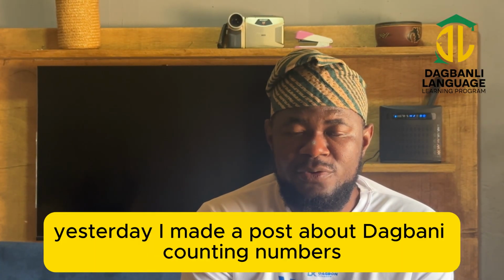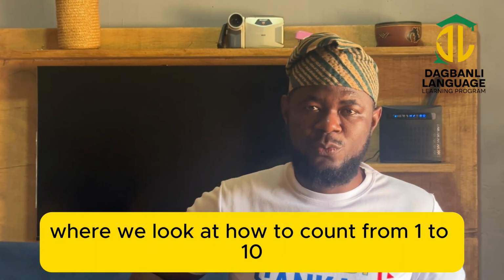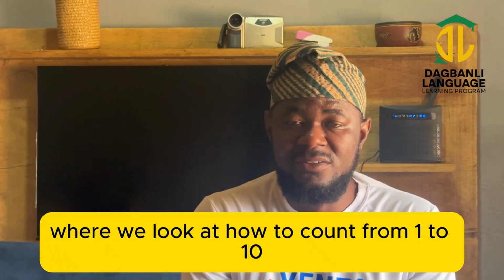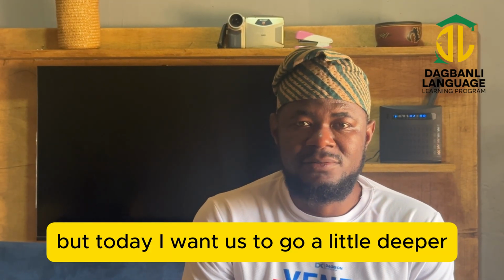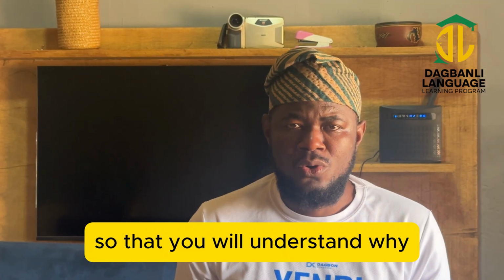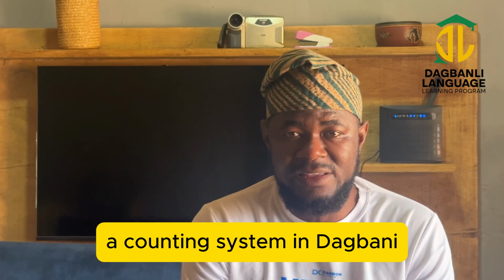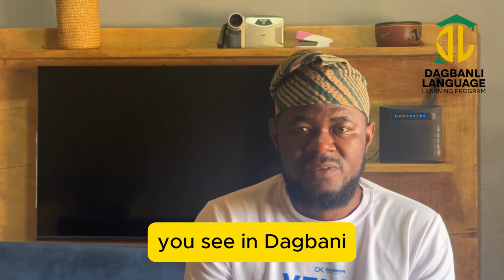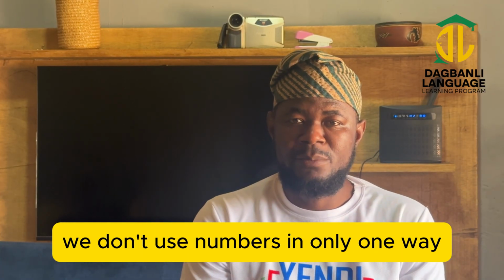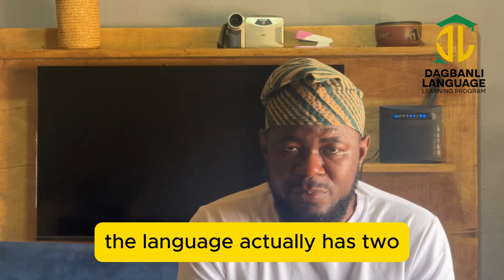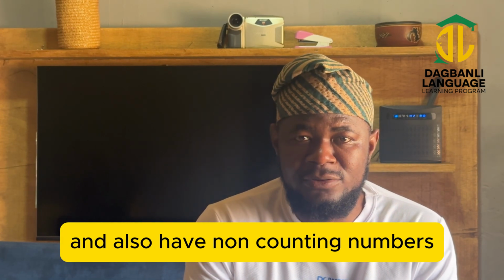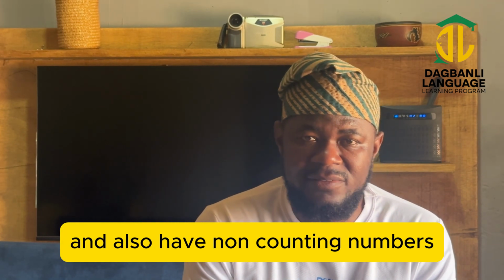Yesterday, I made a post about Dagbanli counting numbers where we look at how to count from 1 to 10. But today, I want us to go a little deeper so that you understand why we have two counting systems in Dagbanli. You see, in Dagbanli, we don't use numbers in only one way. The language actually has two ways of expressing numbers. We have counting numbers and also have non-counting numbers.